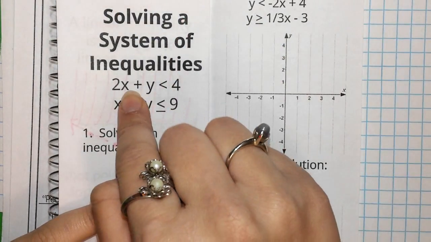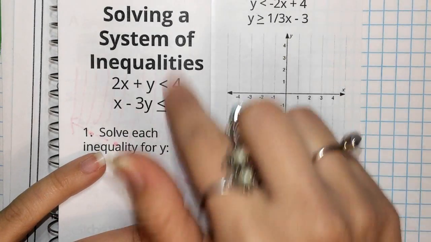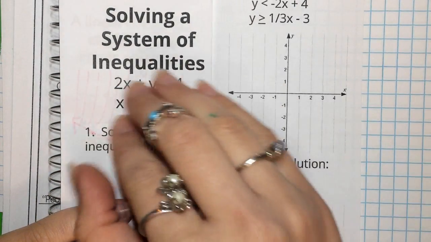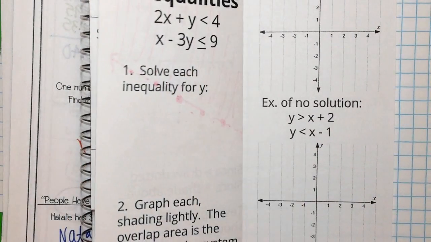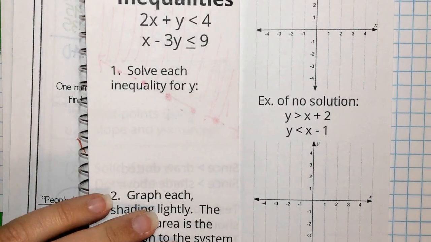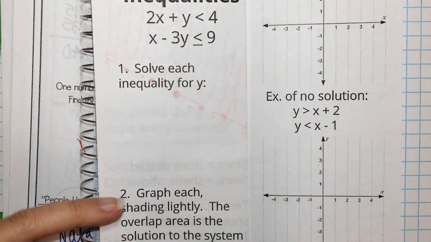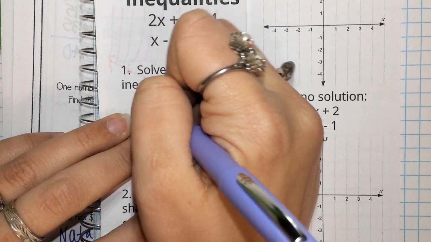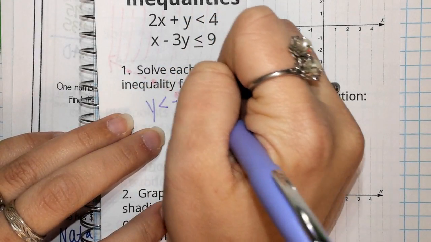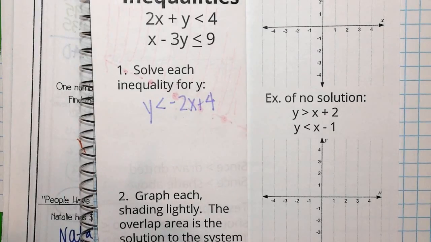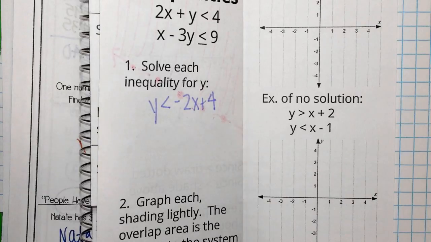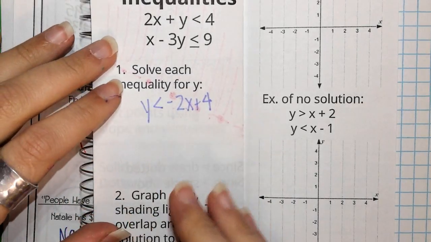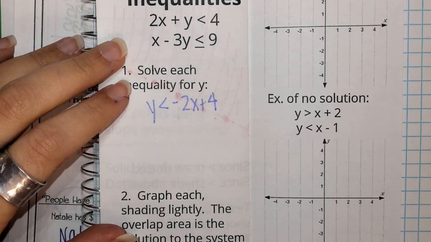Now, with inequalities, we don't have just one answer. We're going to have a whole bunch, and we're going to have to figure out where the solutions are. Now, this says solve each one for y. So you would get rid of the x. You subtract 2x from both sides, and for the first one, you have y is less than negative 2x plus 4. I'm going to graph that one in purple. This is where your two colors are going to come in.